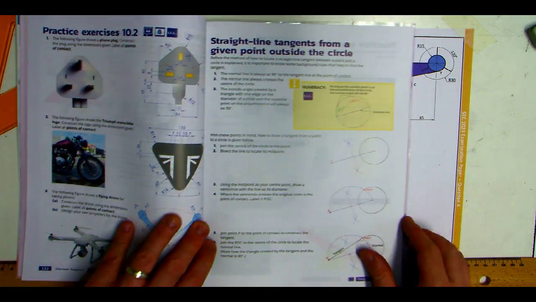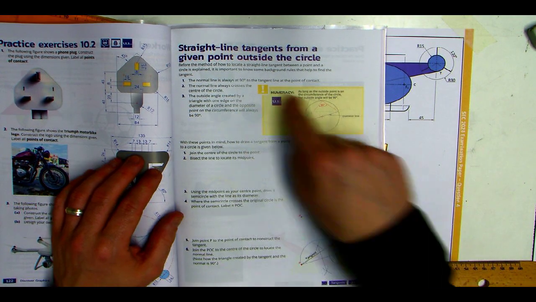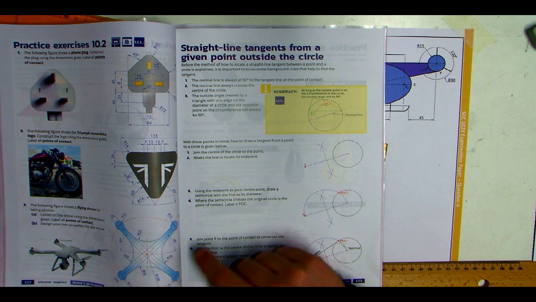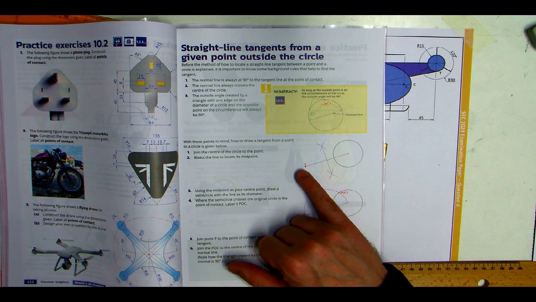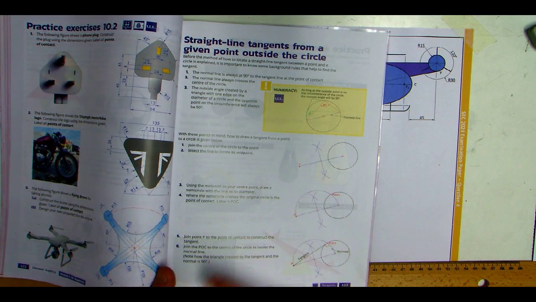So, here we are here, guys, page 1, 2, 3. Okay, this is our revision. We've done this before, but if we can't remember, we can do it again. So here we have our circle, and we have a point P outside the circle. For us, that point P is point O.